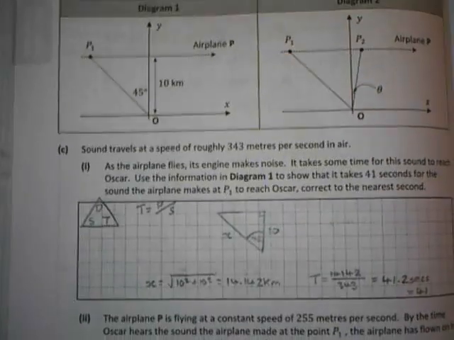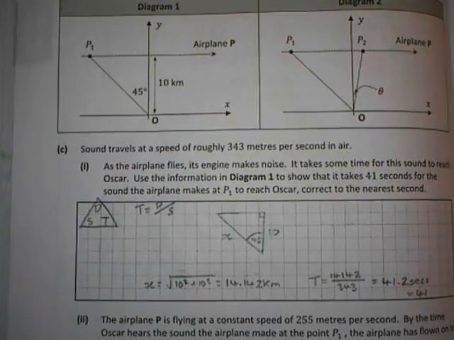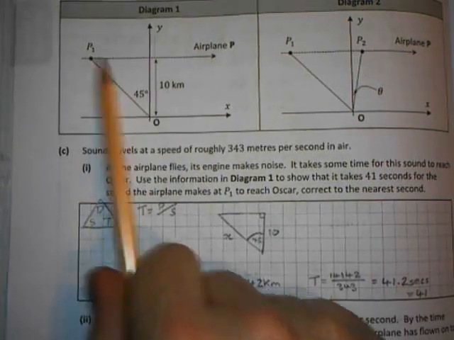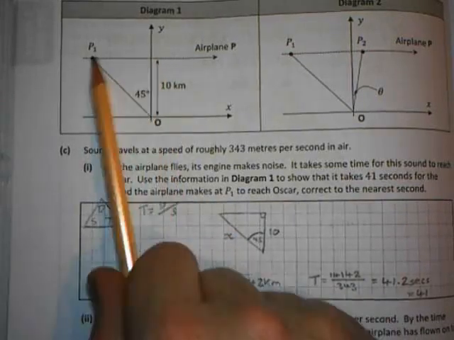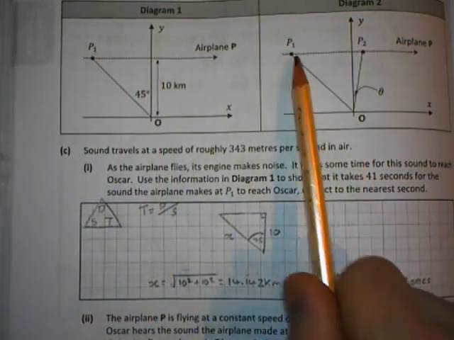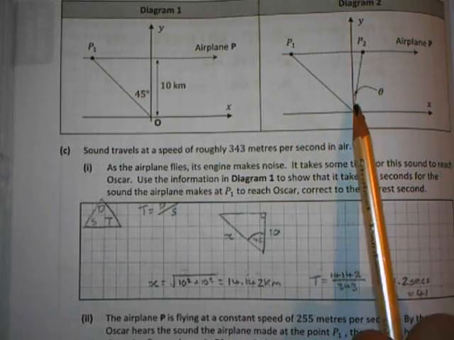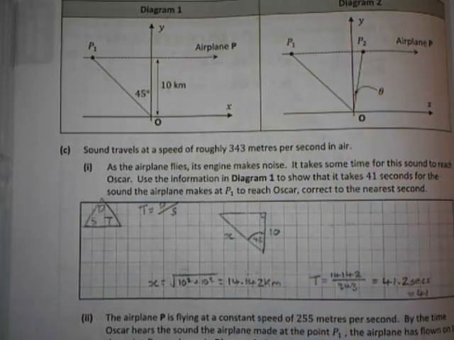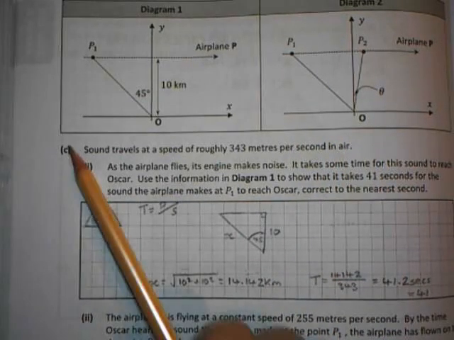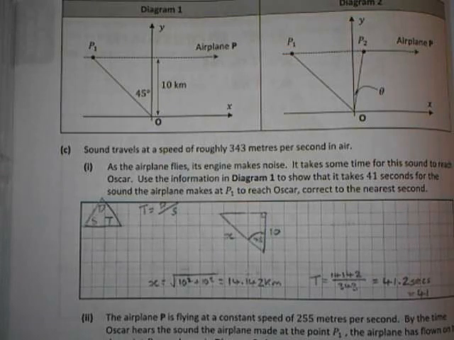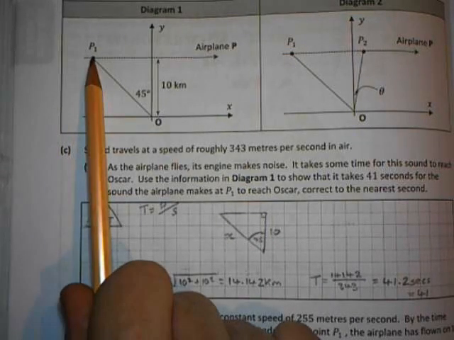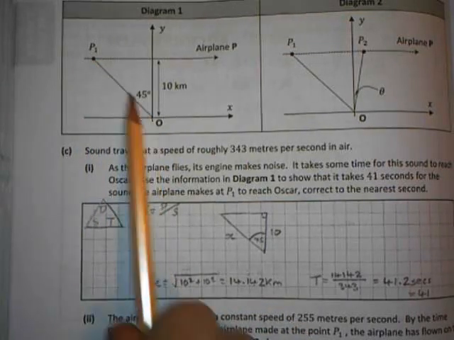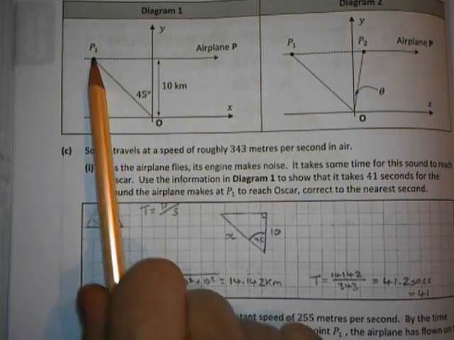Okay, on to the next one. So, it's all about aircrafts and stuff. First thing I notice is that there's a right angle triangle here. And on diagram 2, there's a right angle triangle and there's another right angle triangle, but we'll come on to that in a minute. So, C part 1, we need to find the length of time that sound takes to get along this line. So we need the time along this line here.